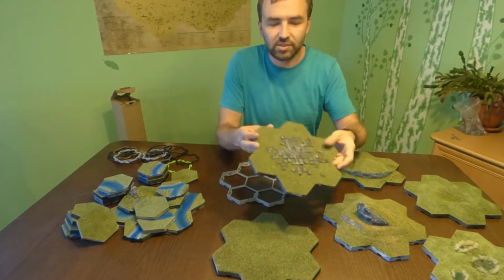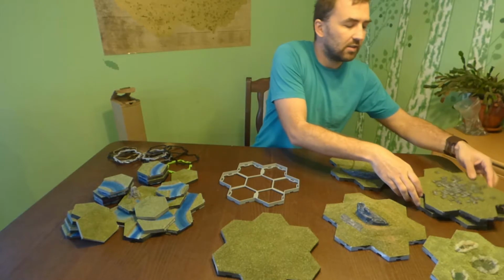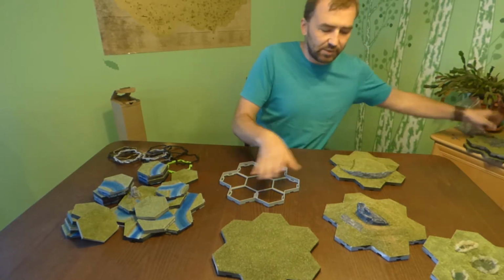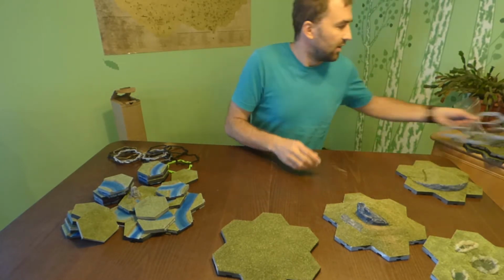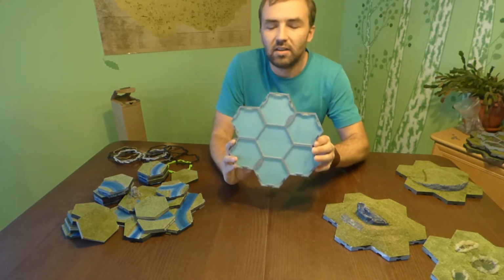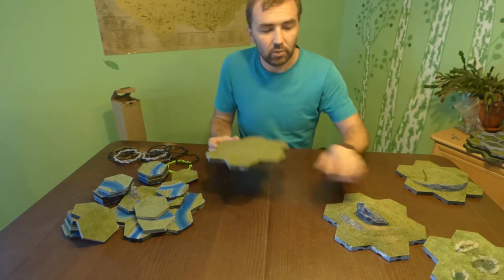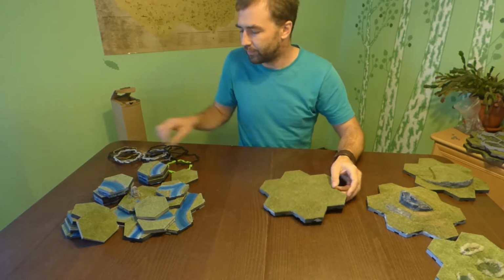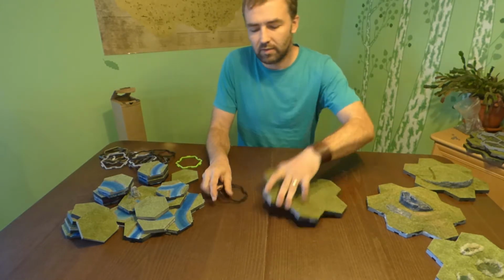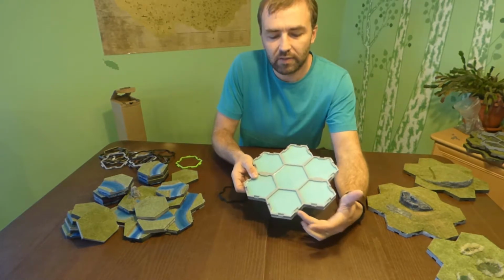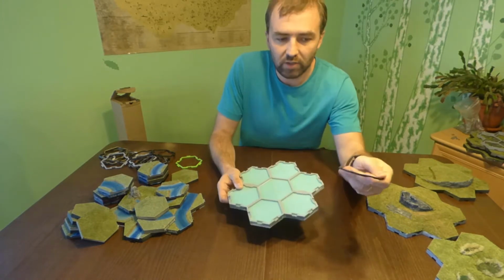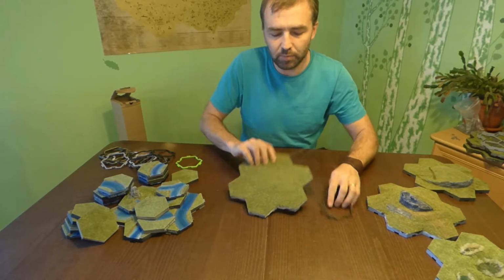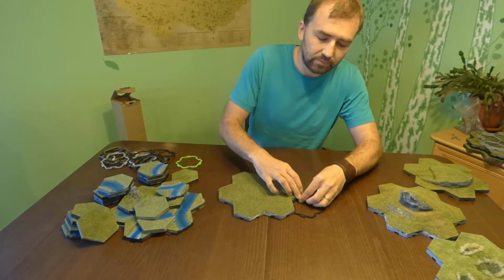Roads, ruins, whatever. And what's perfect about these is that these tiles are ready to connect with the rest of your system. As you can see here, there are holes for the locking system, so you can very simply connect them together.